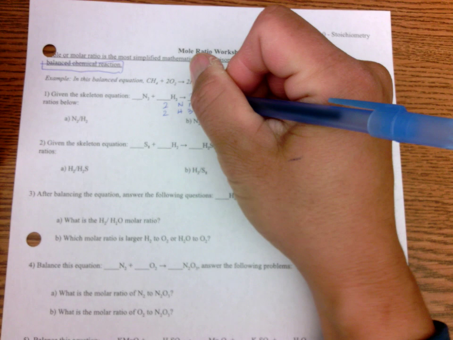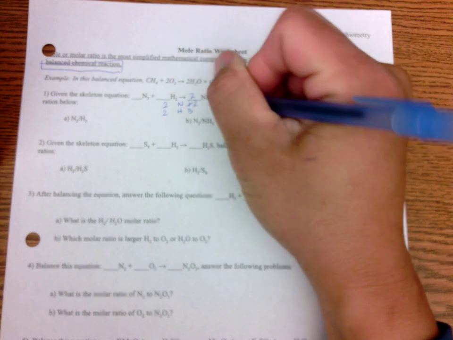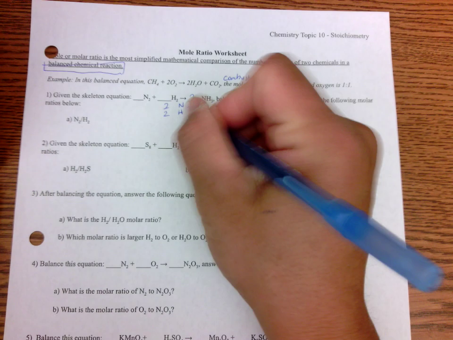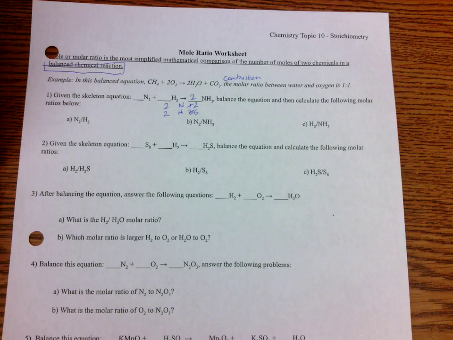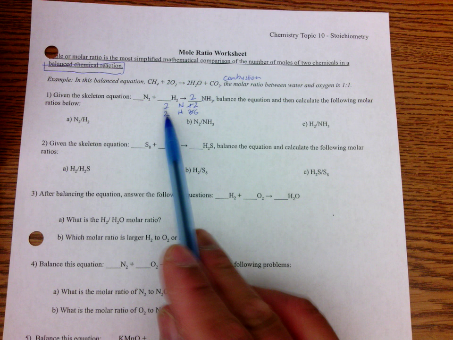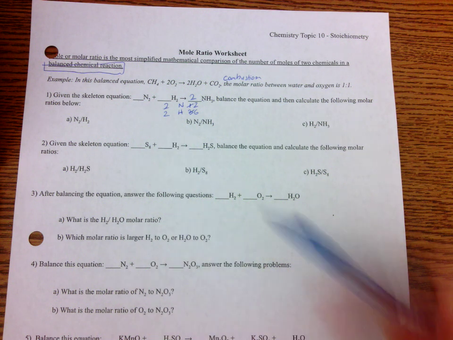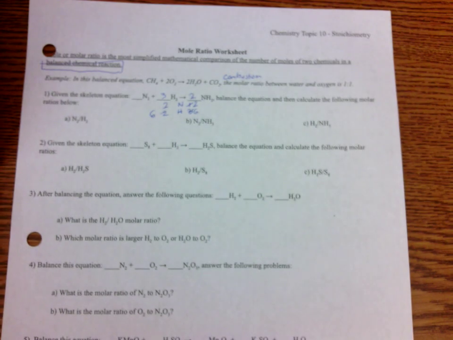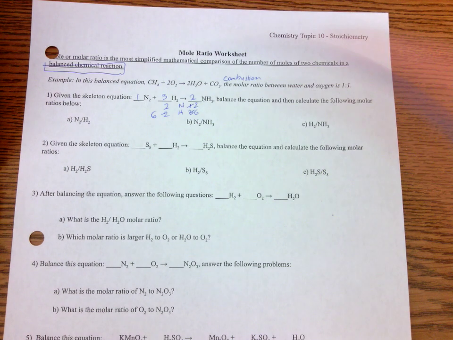So 2, that becomes 2. 2 times 3 gives you 6. Okay. Over here, what times 2 gives me 6? That's 3. That's 6. Okay. So my coefficients are 1, 3, and 2.